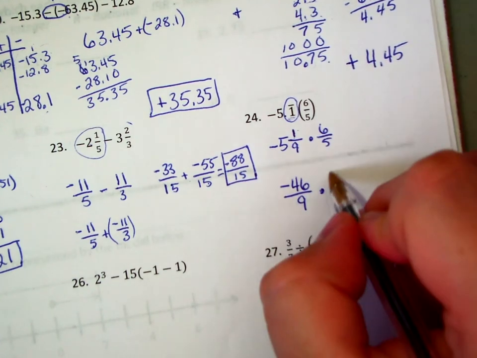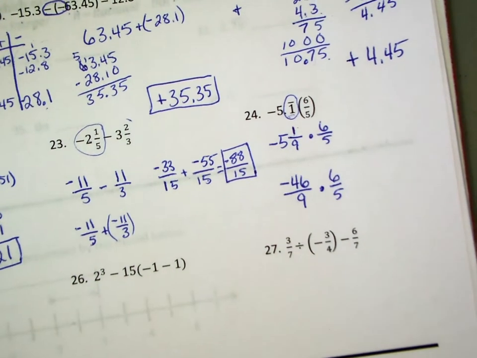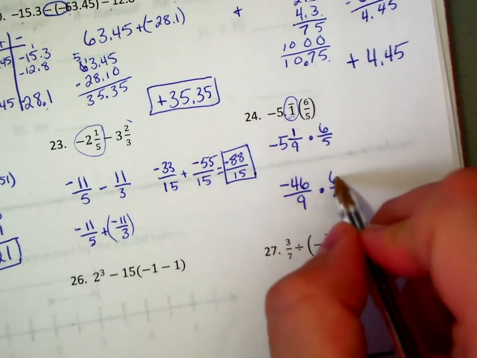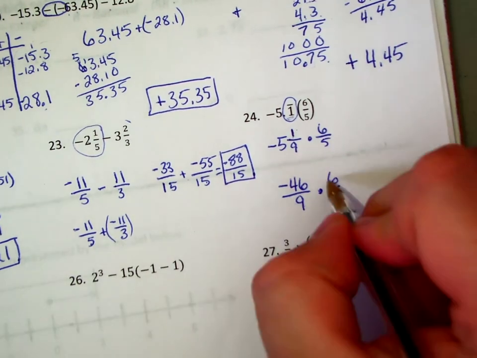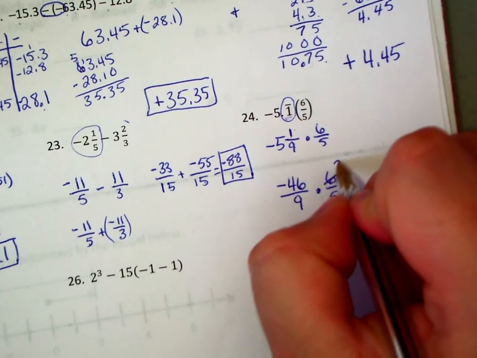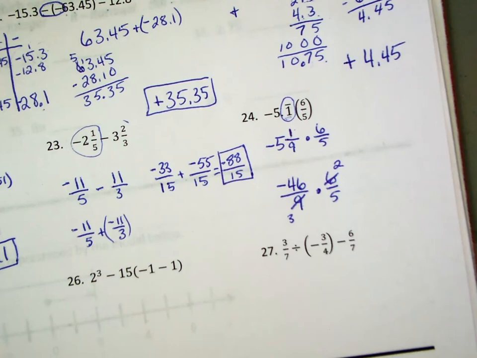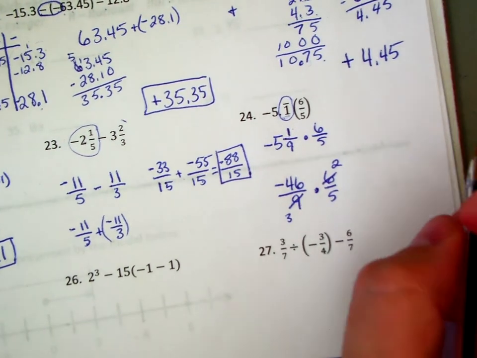times 6 over 5. And this is where I like to try to clean my fraction up a little bit before I multiply a big number, because I can see right away that I have a 9 and a 6, and 3 goes into both of those numbers pretty evenly. So 3 will go into 6 2 times, and 3 will go into 9 3 times. And I don't see anything else that will simplify any further, so now we can just multiply across.